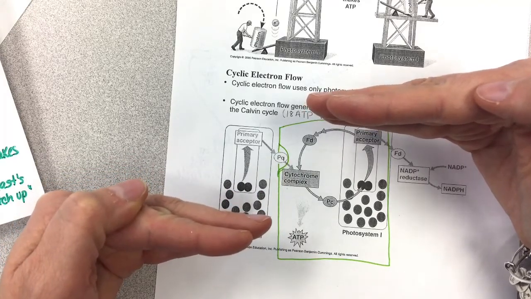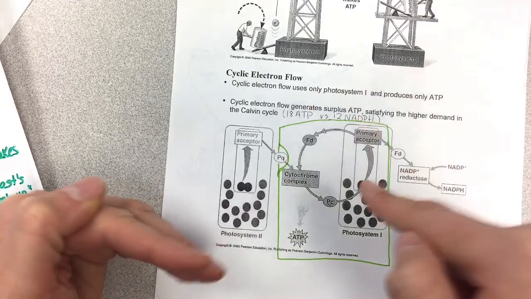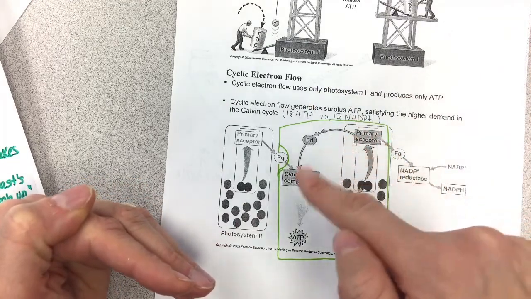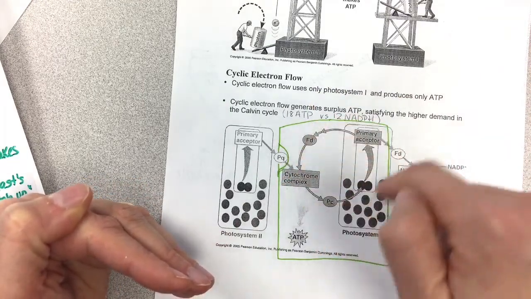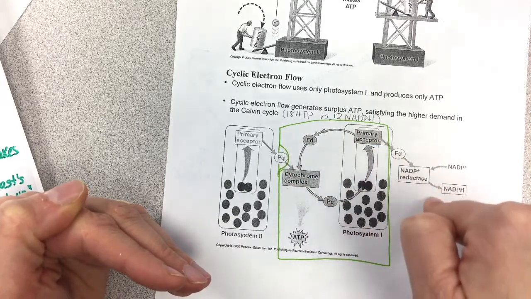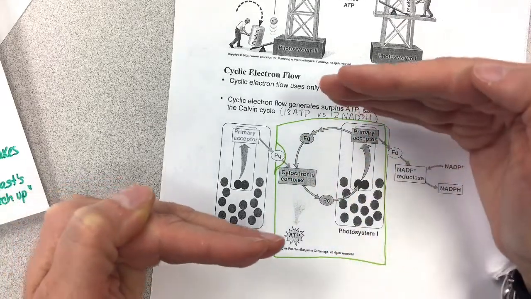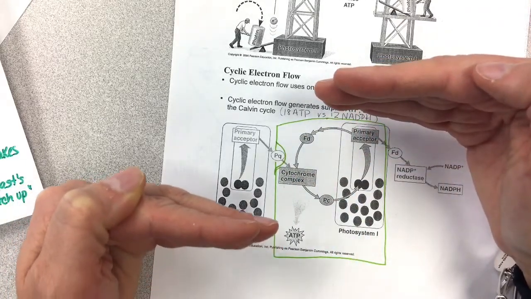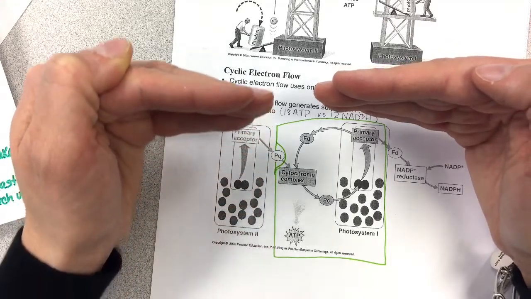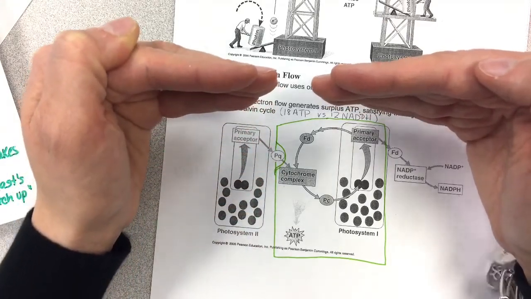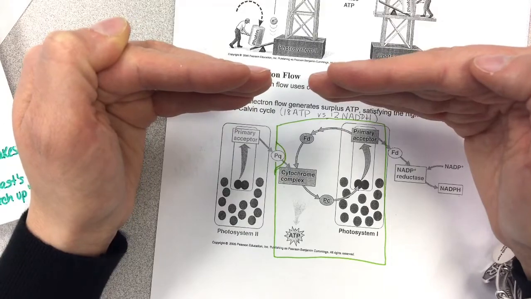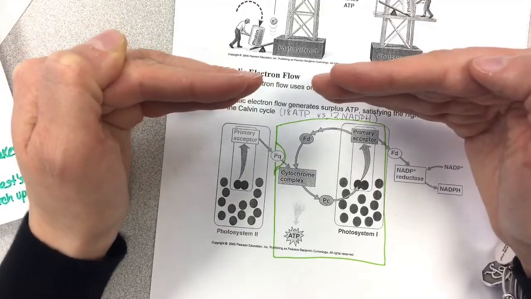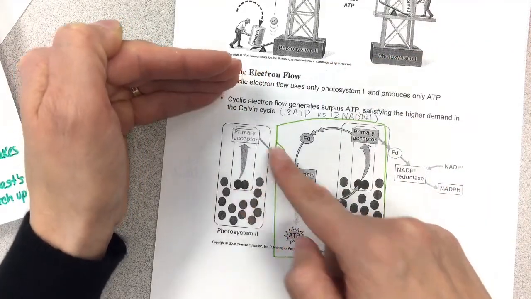So then what the chloroplast does is switch to cyclic electron flow, which, instead of making NADPH, only makes ATP. So now that ATP number is going to go back up, and once it reaches equal in terms of the NADPH and ATP, then it goes back to non-cyclic.